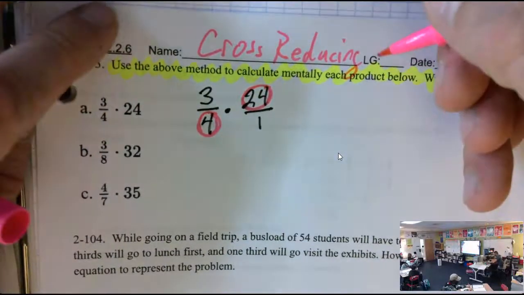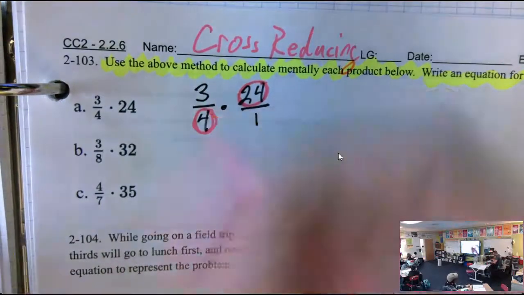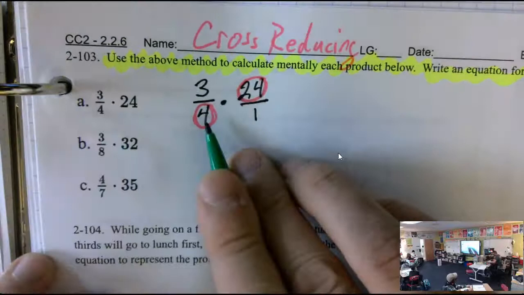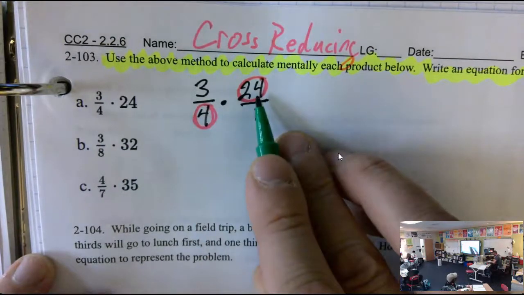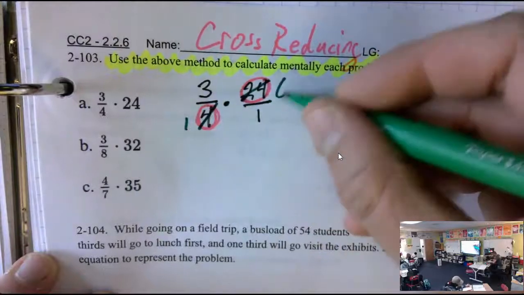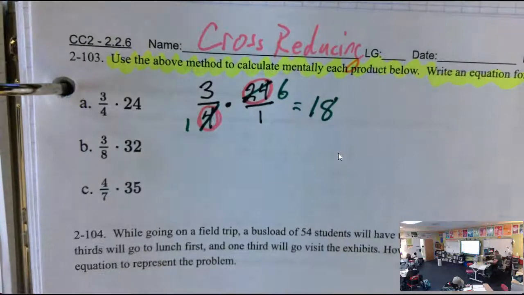So we divide by whatever we can. So 4 can divide by 4, and 24 can divide by 4. 1/6, and it becomes 18.